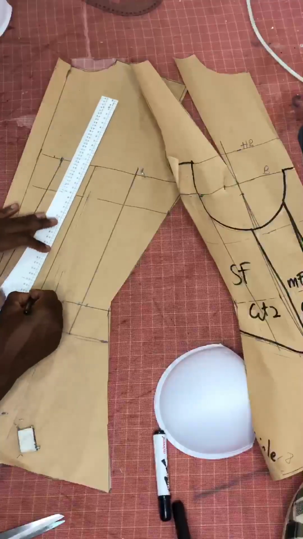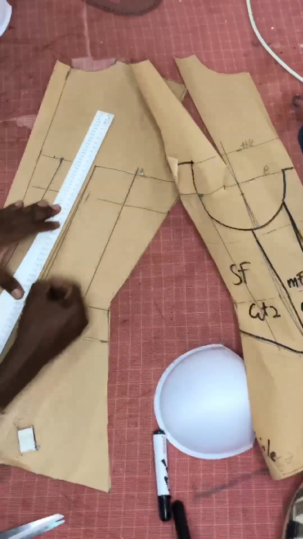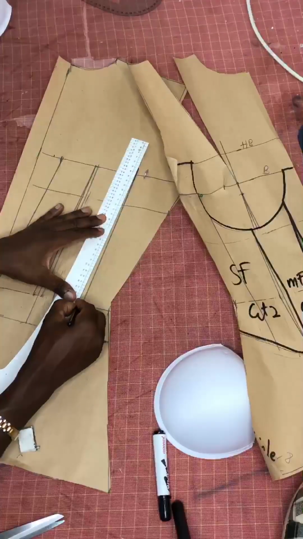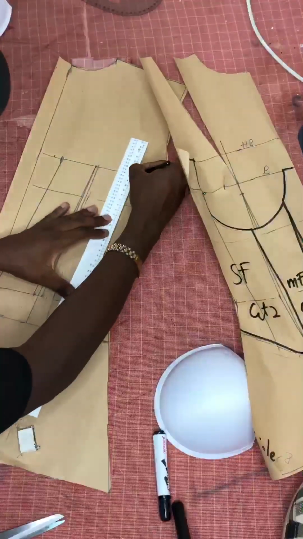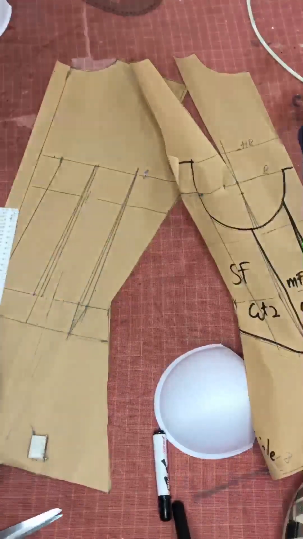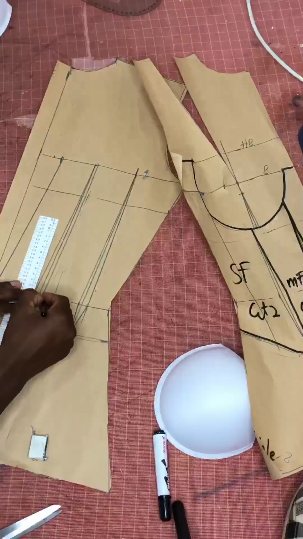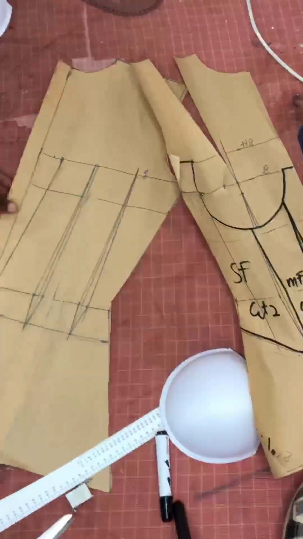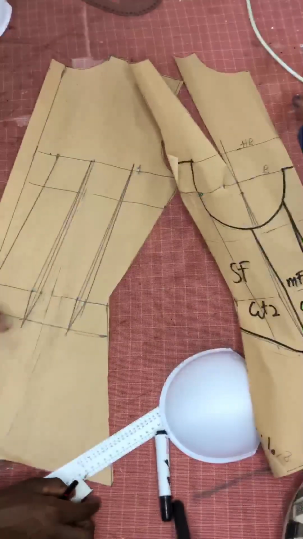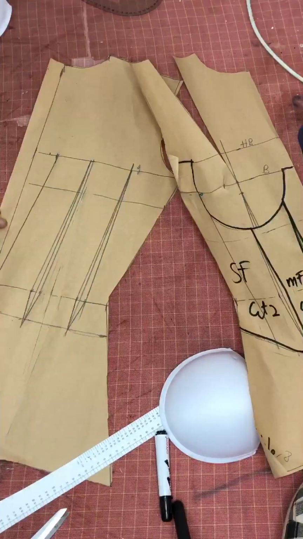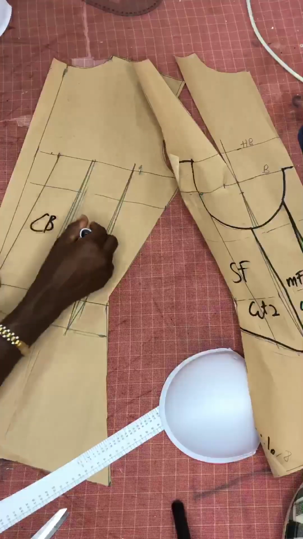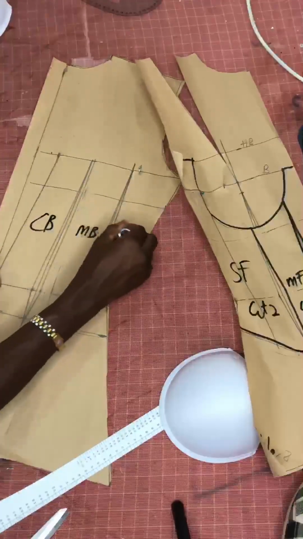And then when I'm done, I'll join it to the upper part here, and then make it go to 0 at the hip side. It's not really affecting the down part. You see, it's not really affecting this side, or you can make it affected by just a quarter, something small. So I'm going to have this one called the center back, my middle back, and then my side back.